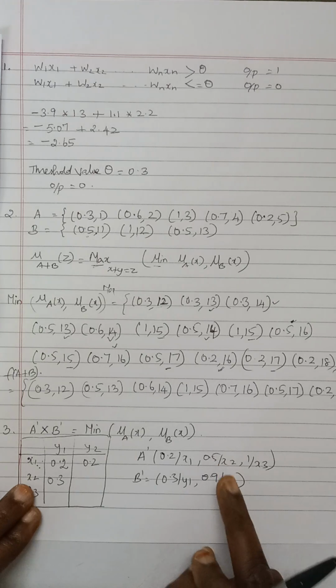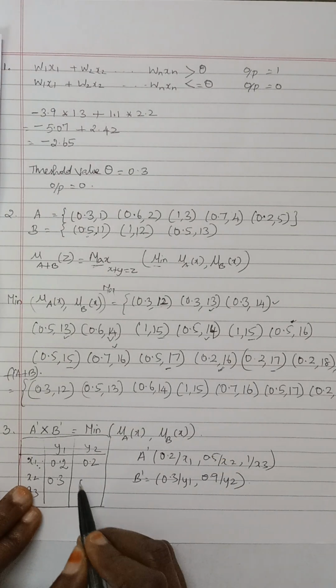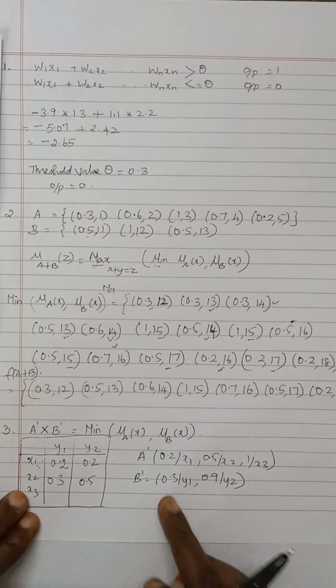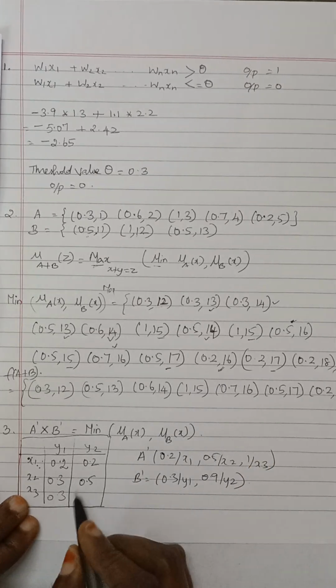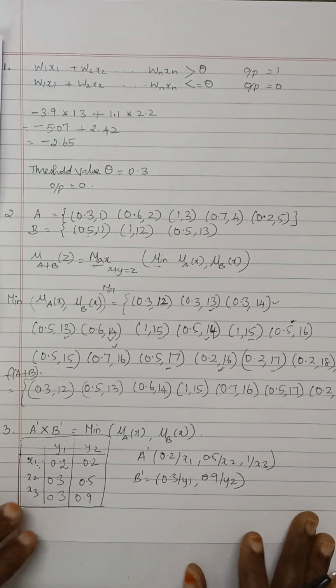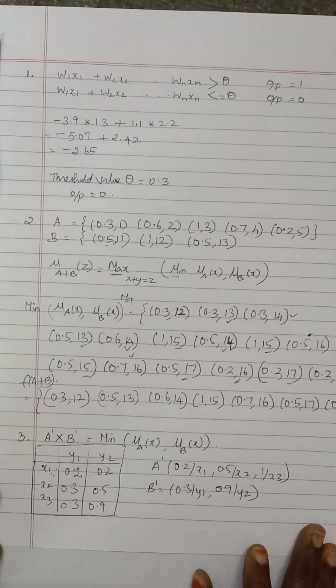Next 0.5 and 0.9, x2 and y2, minimum value is 0.5. Then 1 and 0.3, minimum value will be 0.3. 1 and 0.9, minimum value will be 0.9. So this is the value for the Cartesian product, that is A dash cross B dash.